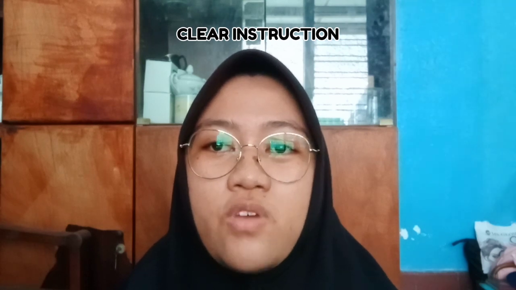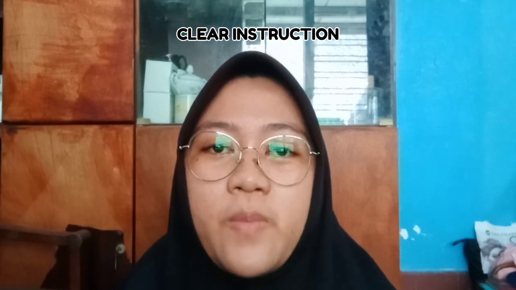And the last is clear instruction. Provide clear instructions for each question to avoid confusion and ensure that students understand what is expected of them. By following these several guidelines, you can create a test that effectively assesses students' learning across different levels of Bloom's taxonomy.